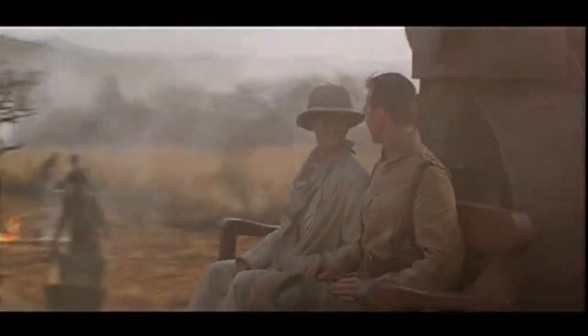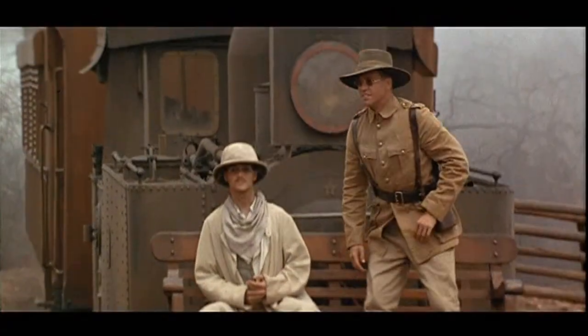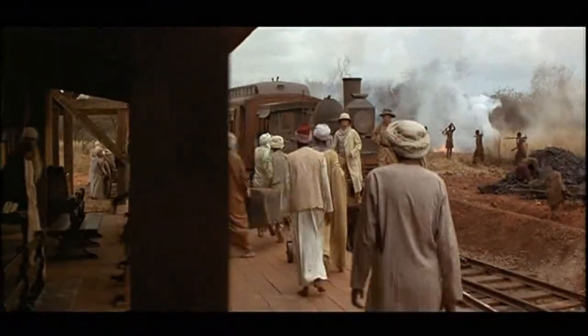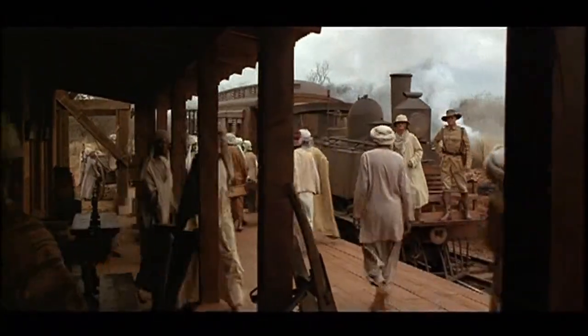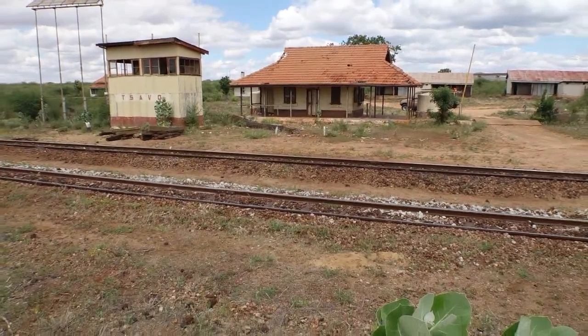Welcome to Tsavo. This is the old Tsavo station. There is a new Tsavo station, and this Tsavo station is no longer in prime condition.